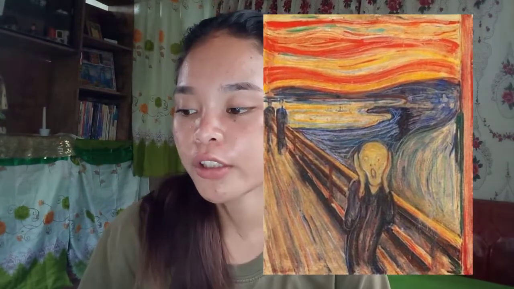What drew you to this work in particular? For me, what drew me to this work in particular is the uniqueness of the idea and the color, and how the painter expressed his feelings in a way that can relate to the viewers. What I noticed first in the artwork was the figure that looks like a person who is shocked.